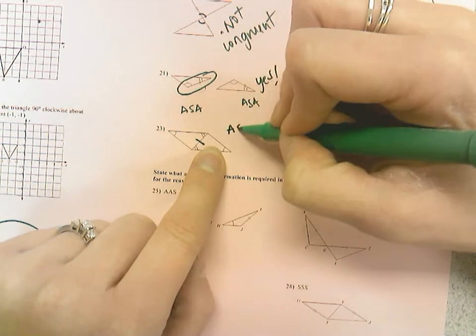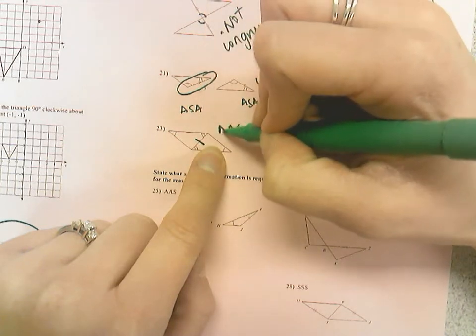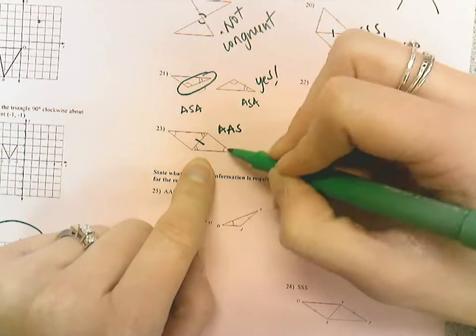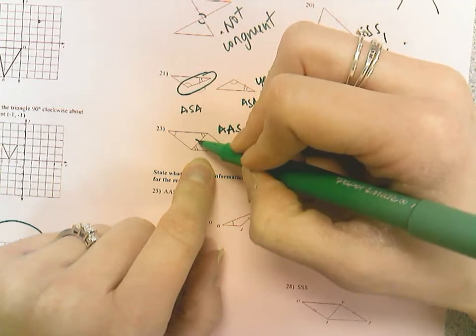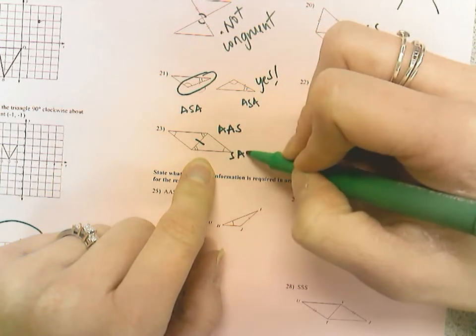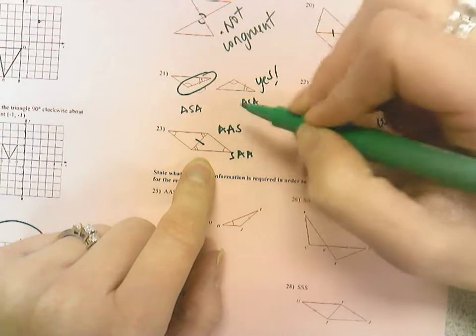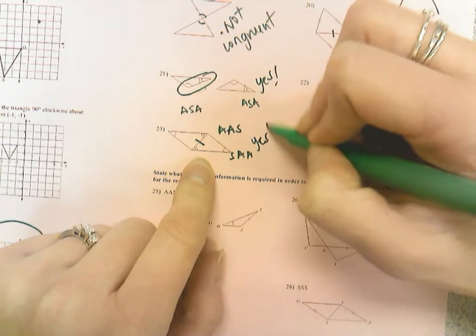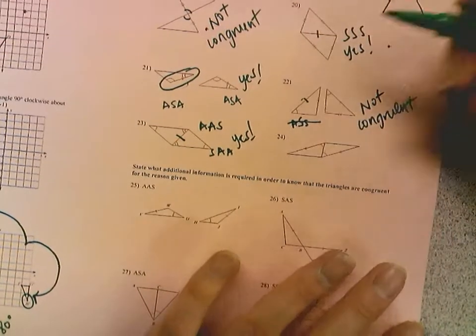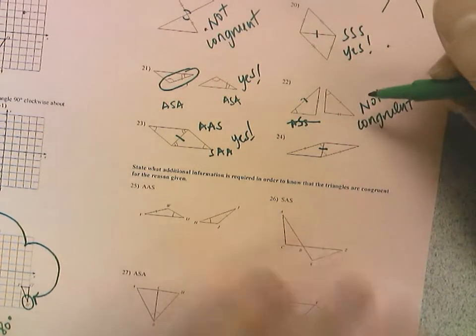On this side, I have a side, and on this side, I have another angle. Then I gotta check this triangle as well. So here's my middle piece. My middle piece is an angle. On this side of it, I have a side, and this one is an angle. Angle, side, side, or angle, angle, side, angle, angle, side. It works, yes. Woohoo!